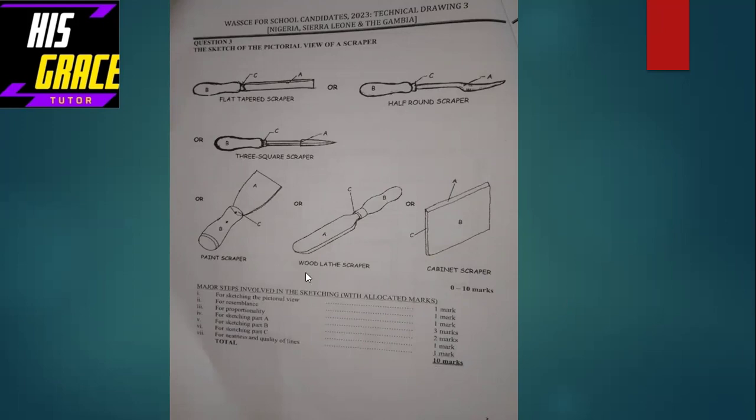Okay. So in freehand sketching, the total marks you are going to get is 30 marks. So if you do the work right as you are asked to do it, you get your 30 marks. Okay. And then don't forget that out of question 2 and question 3, you have to answer one.